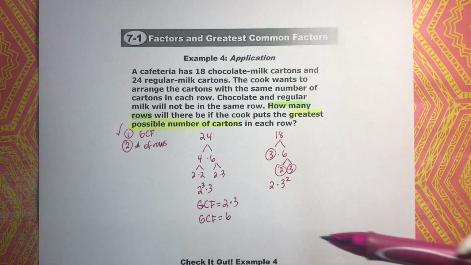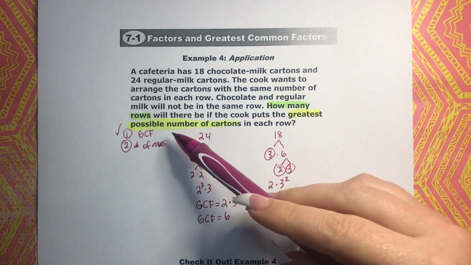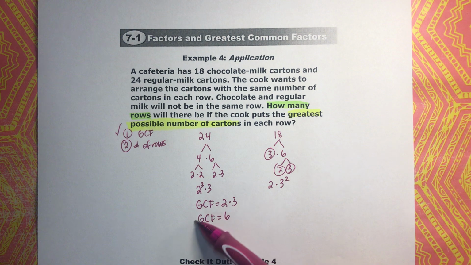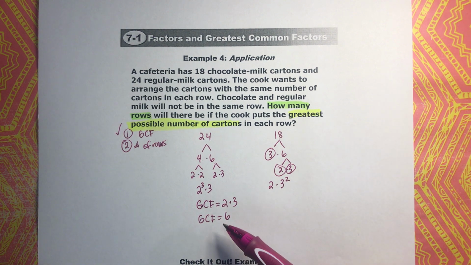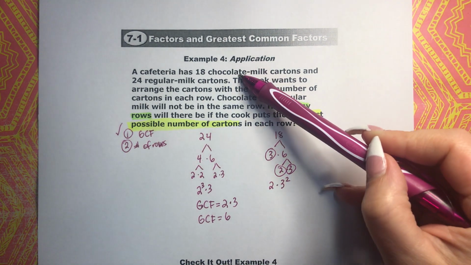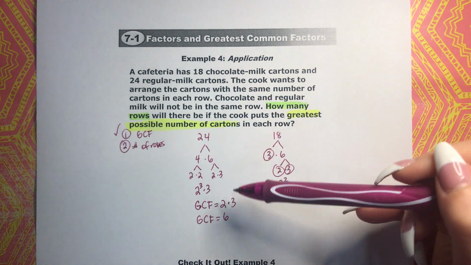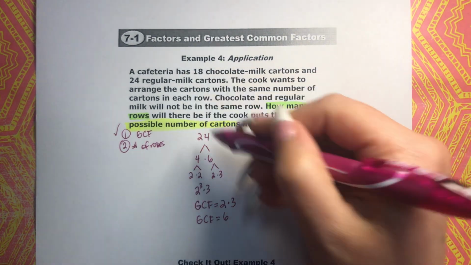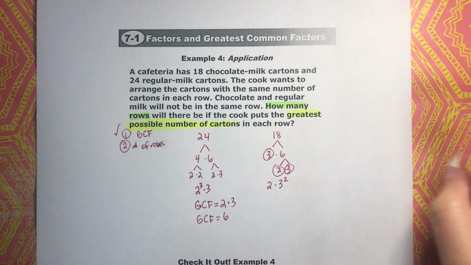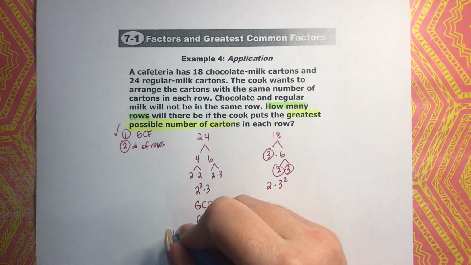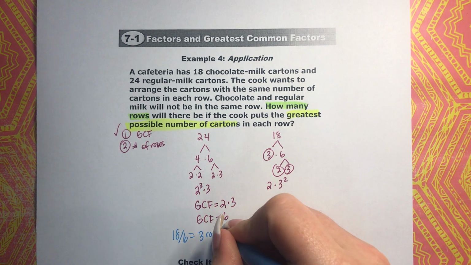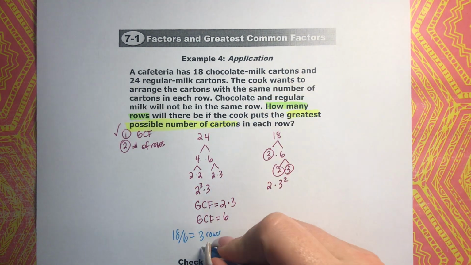Now we have to figure out how many rows there will be if the cook puts 6 in each row. So how many rows will there be for chocolate milk? If there's 6 cartons in a row, we're just basically doing 18 divided by 6. This is the second step. 18 divided by 6 is going to give us 3 rows of chocolate milk.